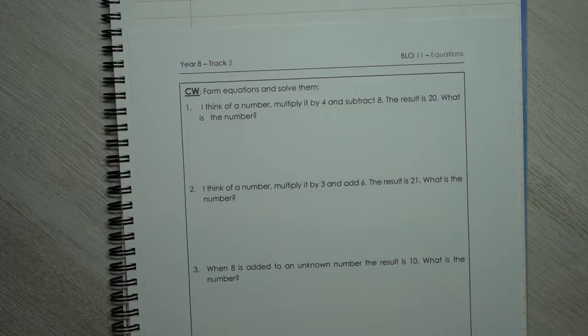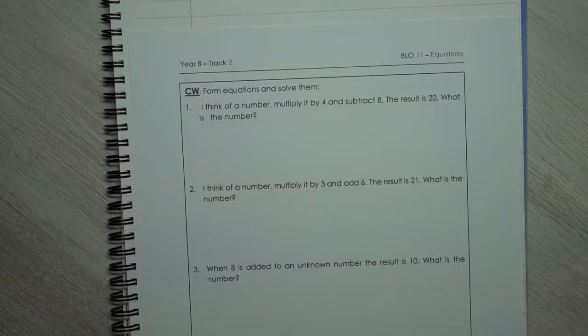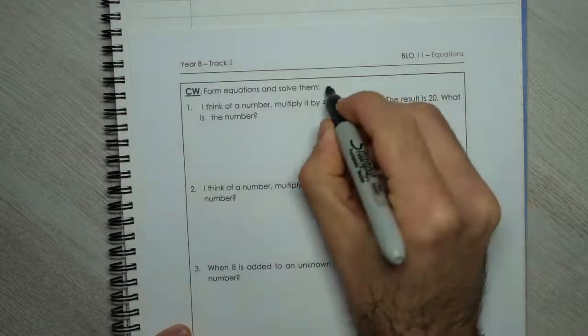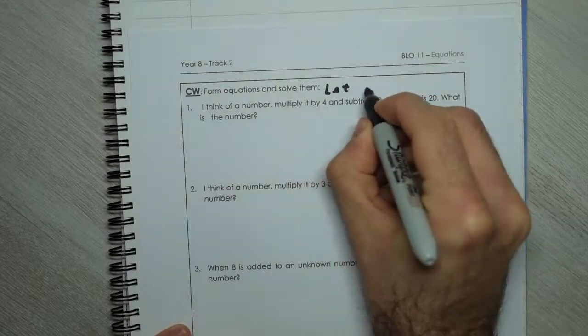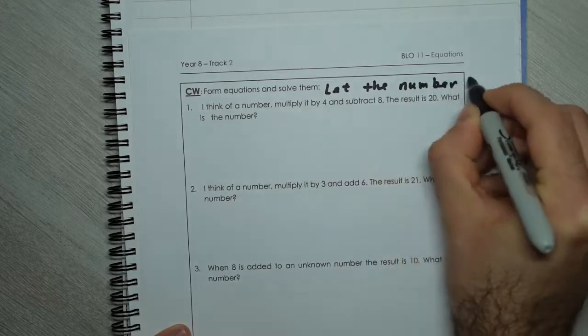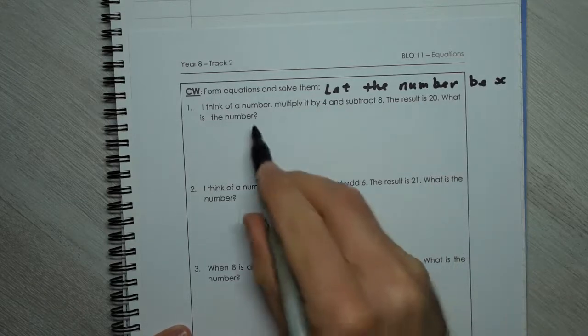I think of a number, multiply it by 4 and subtract 8. The result is 20. What is the number? So it's important to write that the number is x. Let the number be x. Okay? So this number is x.